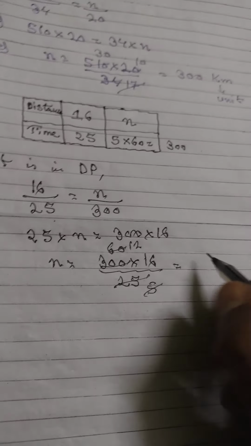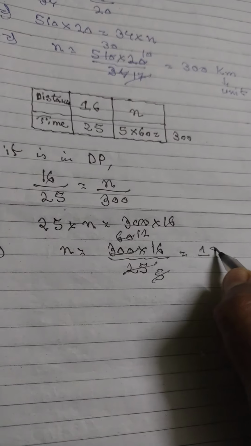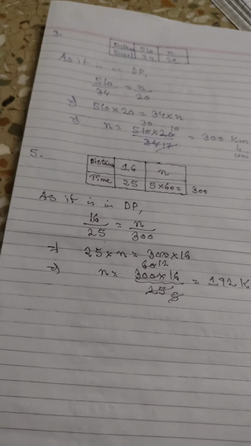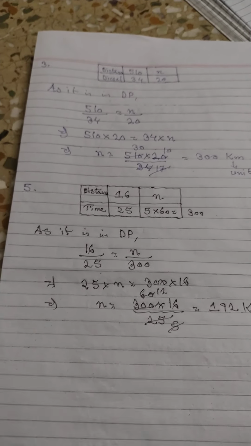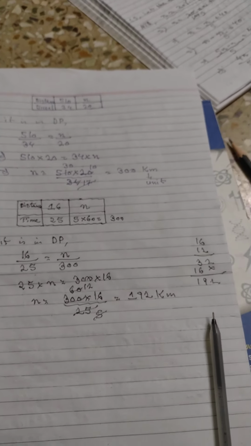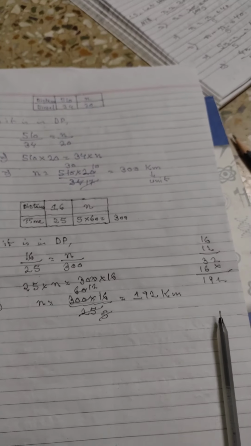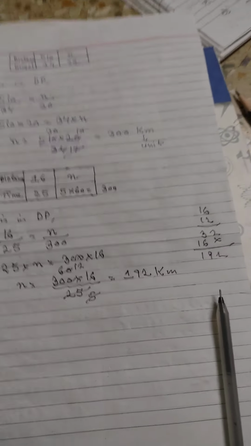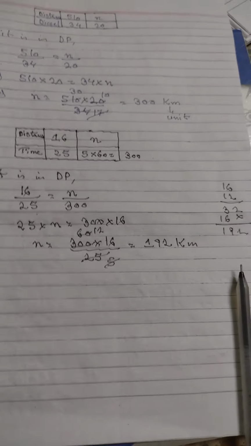So it is coming 192 kilometer. Okay, see the process. Let me check the answer from the back. 12. Now question number 3 is 300 and question number 4 answer is 192 kilometer. Okay, so it is correct. I hope you have understood the process.